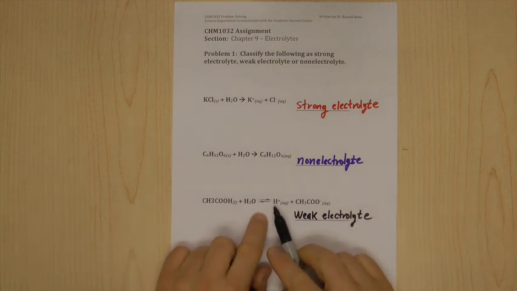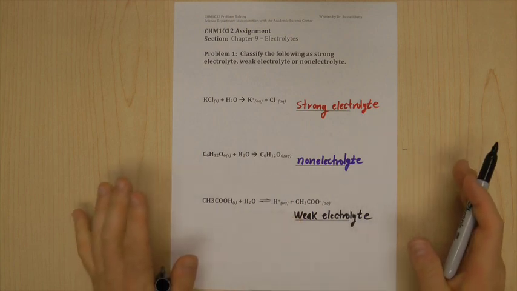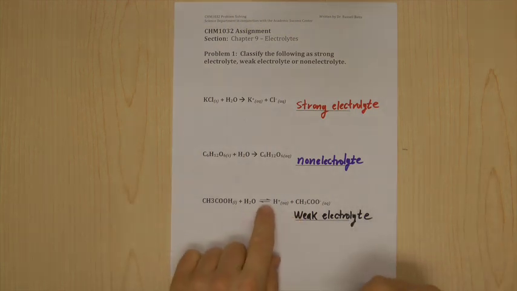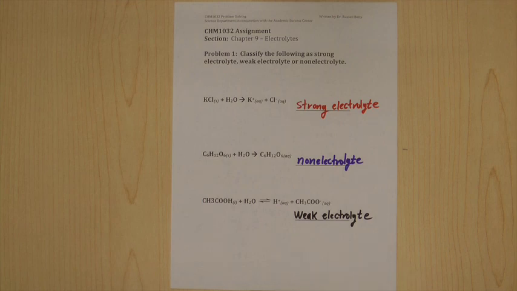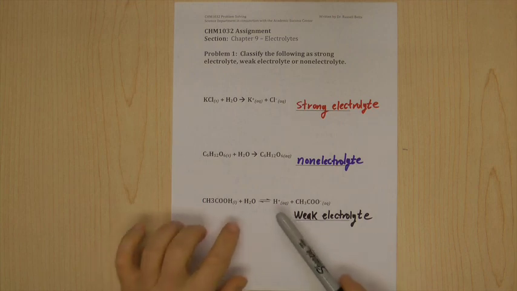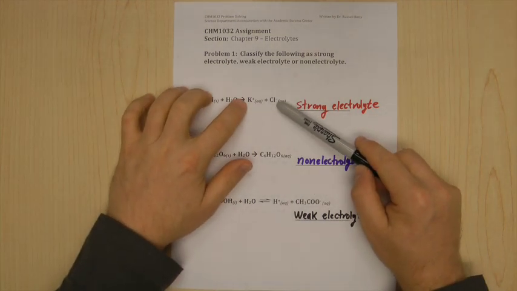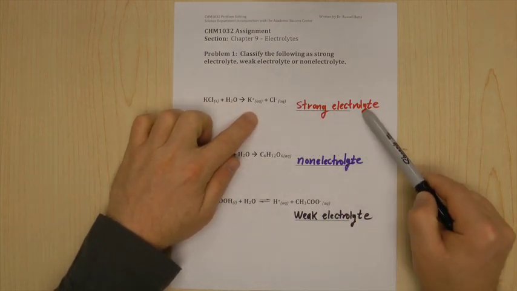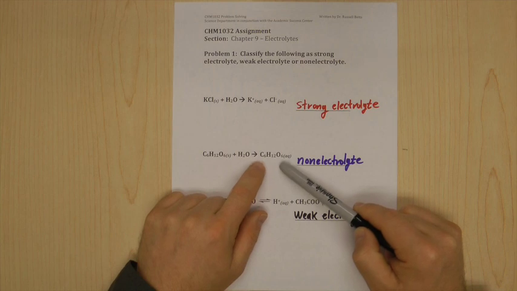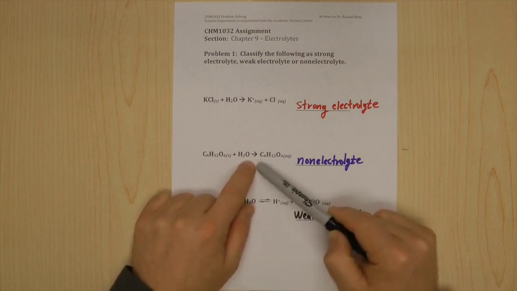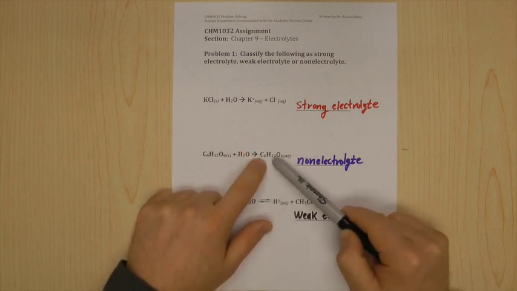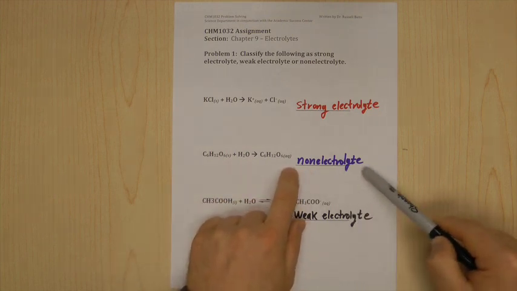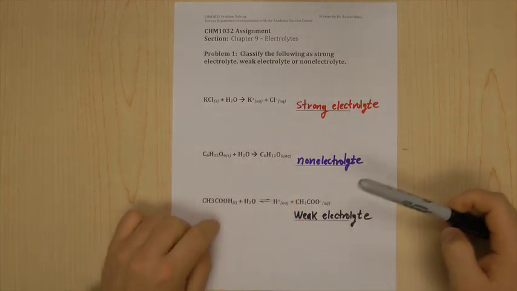Now, if that arrow had simply gone all the way to the right, it would have been a strong electrolyte, but it doesn't. It goes back and forth. That arrow really does give it away. So if you form ions in solution and the arrow points in one direction, it's a strong electrolyte. If you don't form ions in solution, it doesn't matter what way the arrow points, you are a non-electrolyte as long as you dissolve in water.